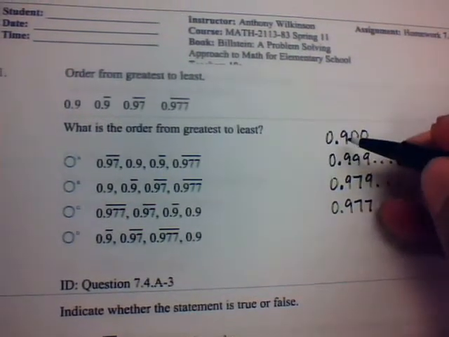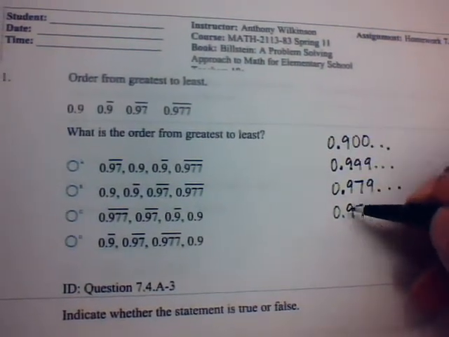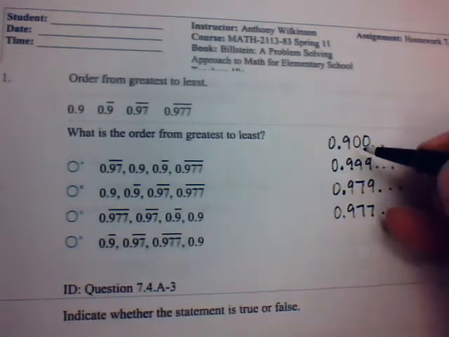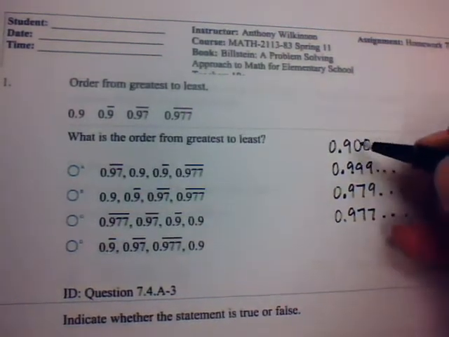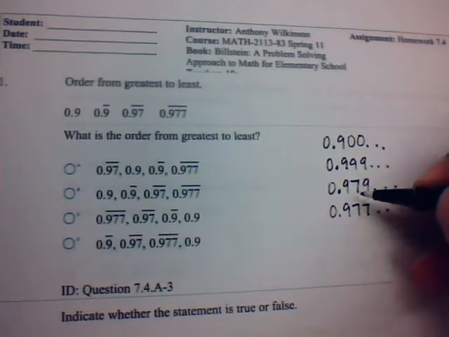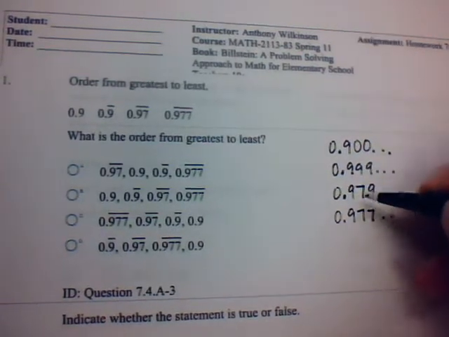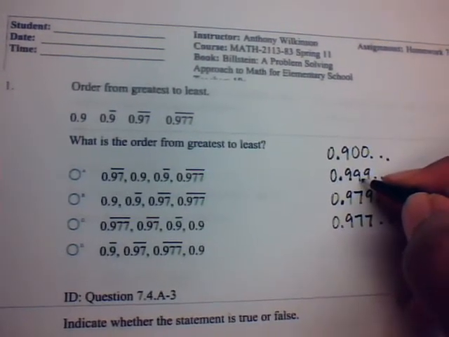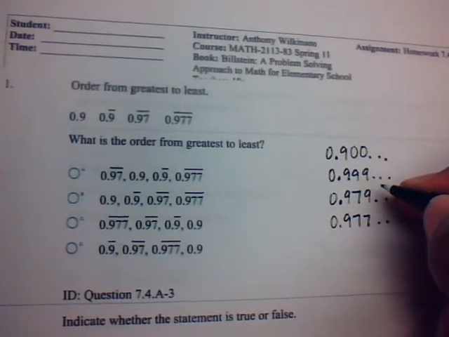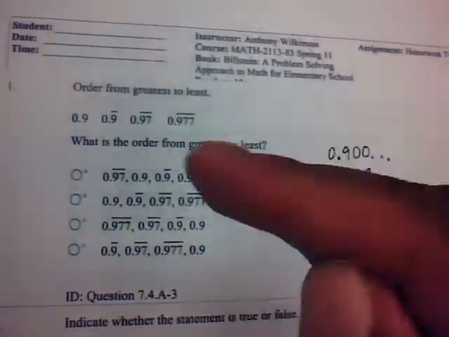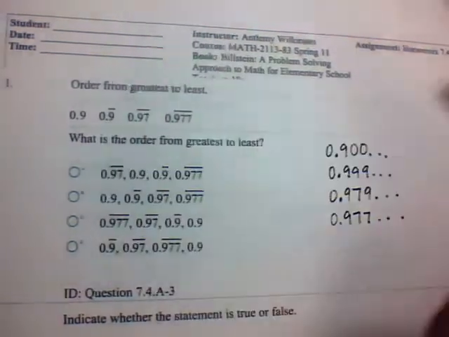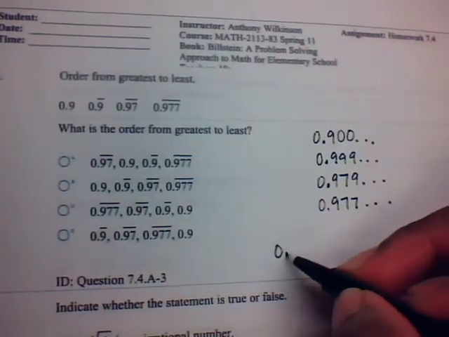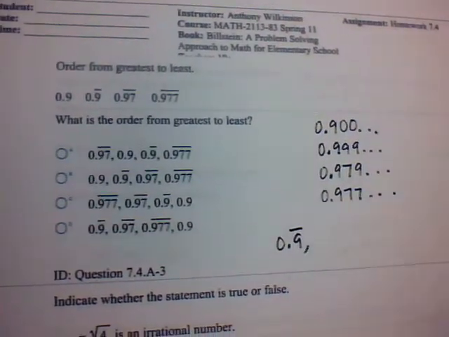Now, of course, in the tens place, the 9 is the same. But then when we get to the hundreds place, you can see that the numbers are different. In this case here, the greatest of those numbers that are in the hundreds place would be this 9, and that's in 0.999 or 0.9 repeating. That's this number right here. That number will go first because that's the greatest.